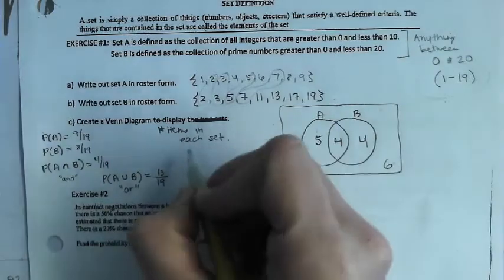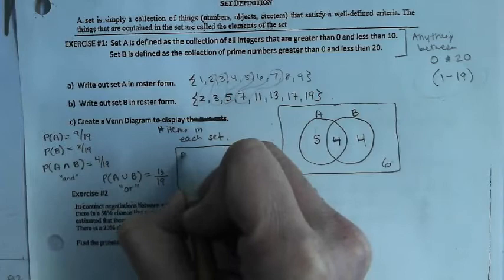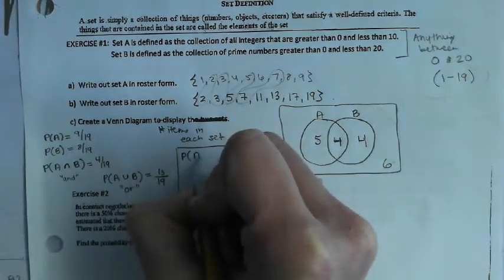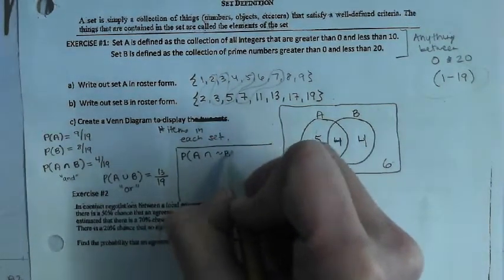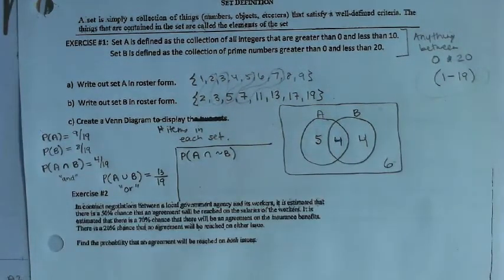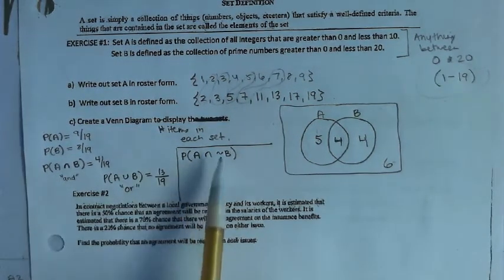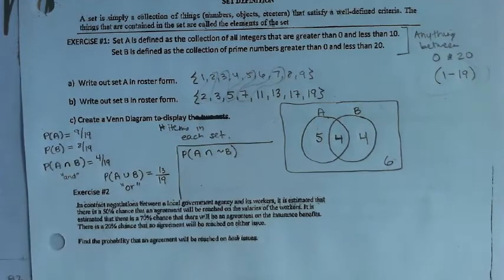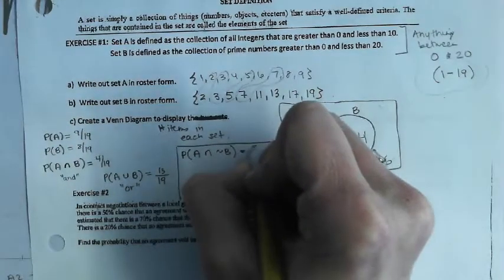Couple other things I want to show you. Probability of being in A and not being in B. There's a new notation for you. The not sign is like a little squiggly mark. So this would be, what is your probability of being in set A and not being in B? So probability of being only in A, in other words. What do you think? 5 out of 19, yep.